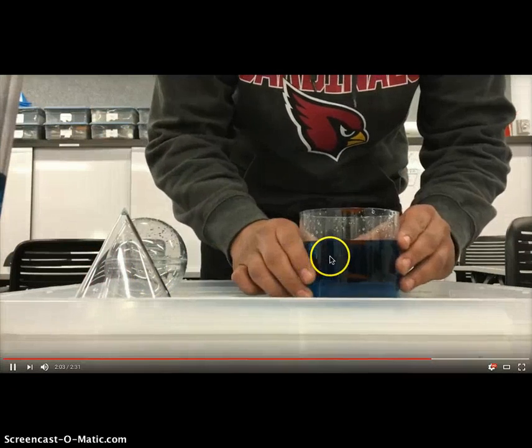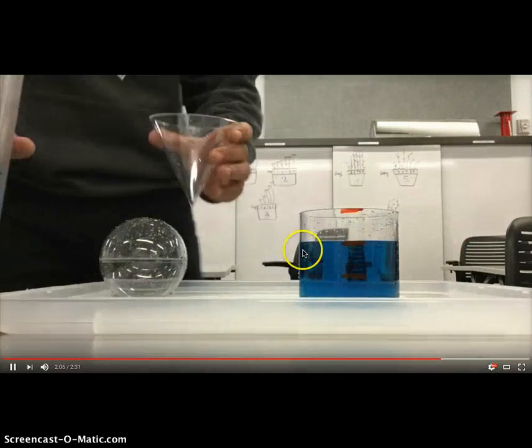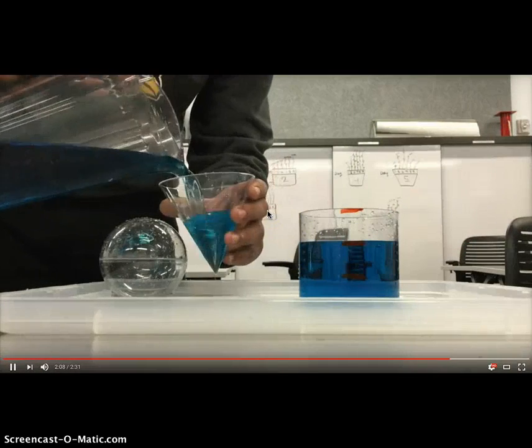So we filled that cylinder up, looks like 2/3, and he's going to use a cone to fill up the rest of the space.